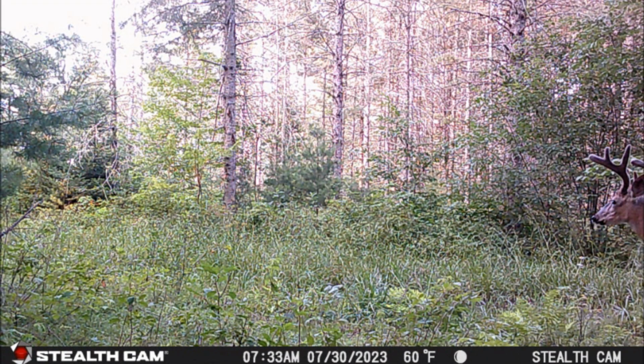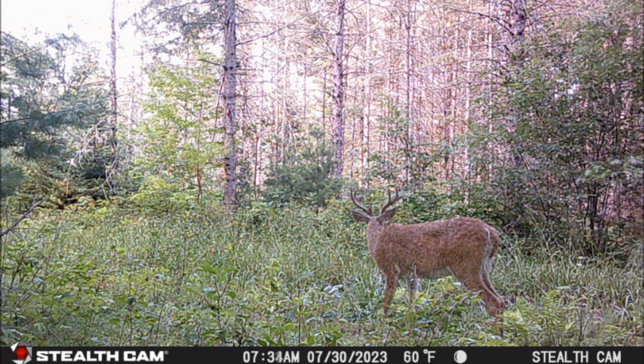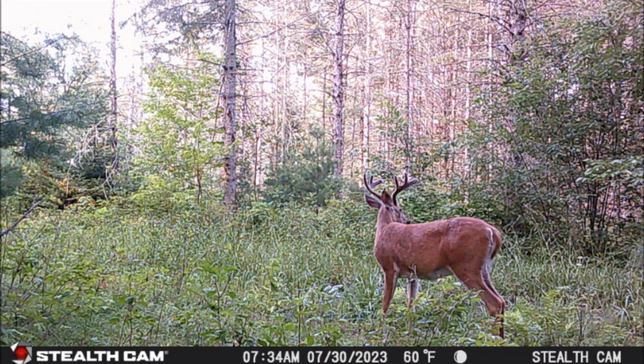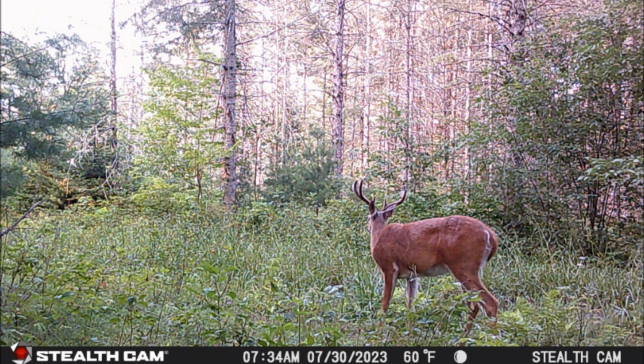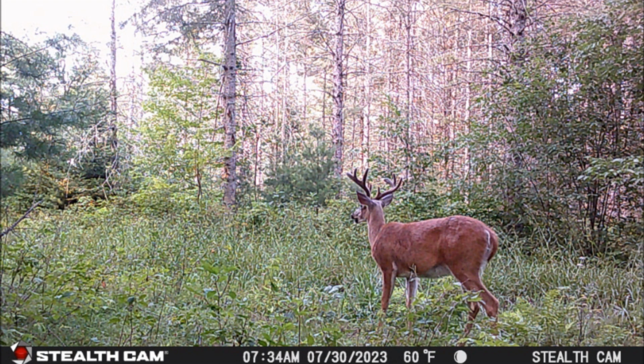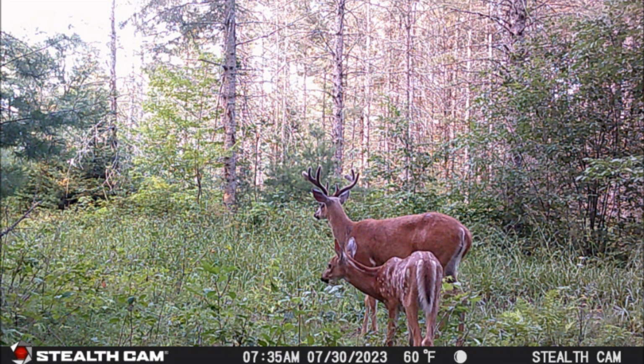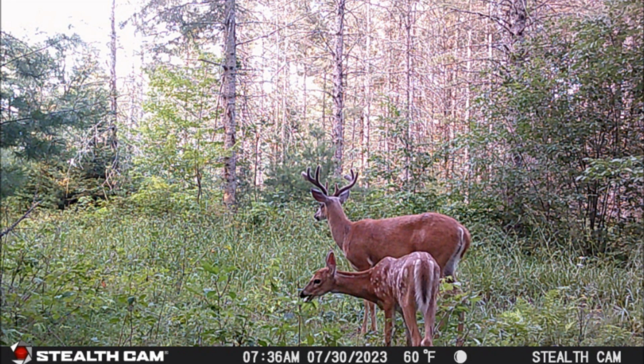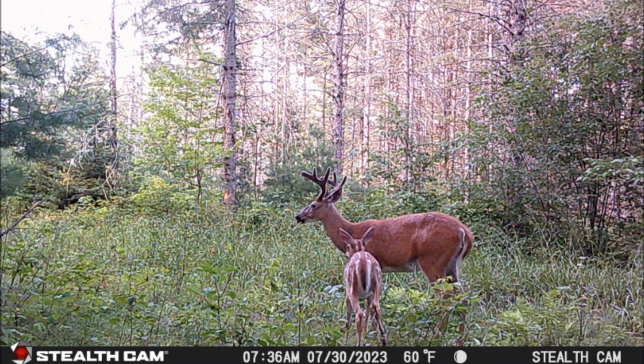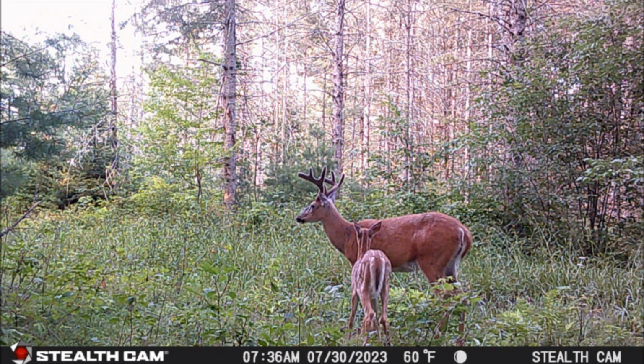About 35 minutes later, a different 8-point buck appears. This big-bodied 8-point cautiously moved into the waterhole area from the south. Just look at the width on that rack. Suddenly, this confused fawn shows up. You can just imagine the fawn saying, "Dad, is that you?" This buck just ignores the fawn until it moves off wondering, just who is my dad?